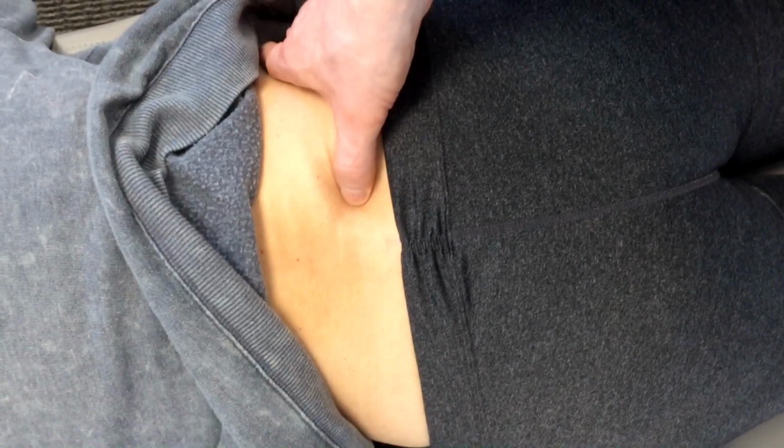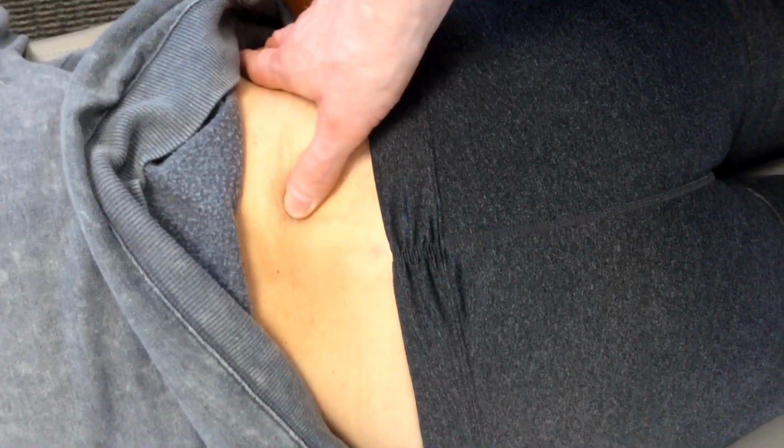Facet joint testing to determine which facet joint is tight and in which direction of movement is tight, and the appropriate corresponding manipulation of non-impulse recoil technique, where pressure is put into the tight joint and then released quickly without irritating the spondylolisthesis with excessive force moving into extension.